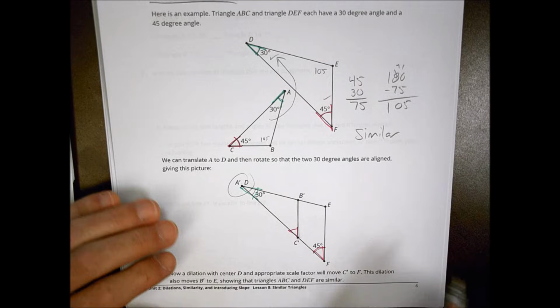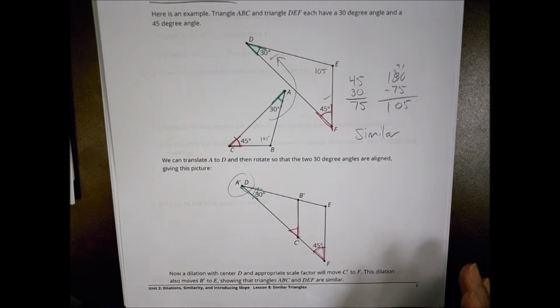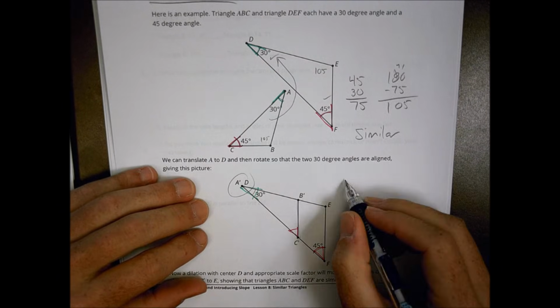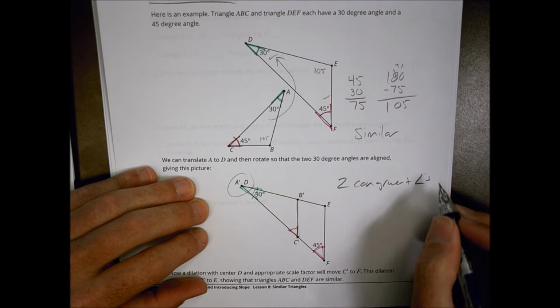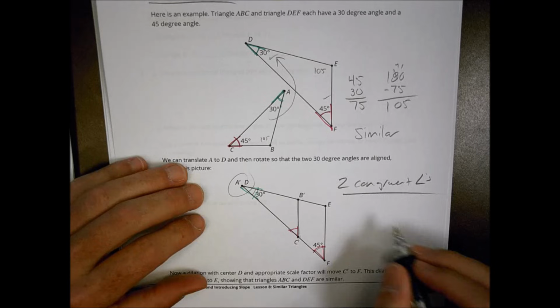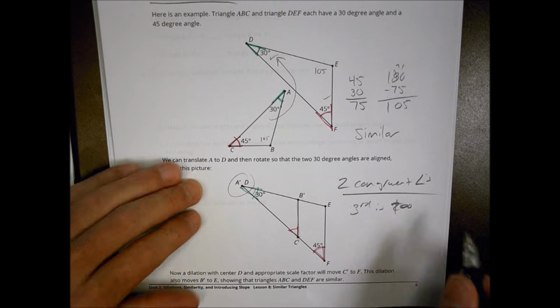And we can prove that with a rotation and a dilation to make sure that these are two similar triangles because they have two congruent angles. That's all we need. If we have two, then the third is too.